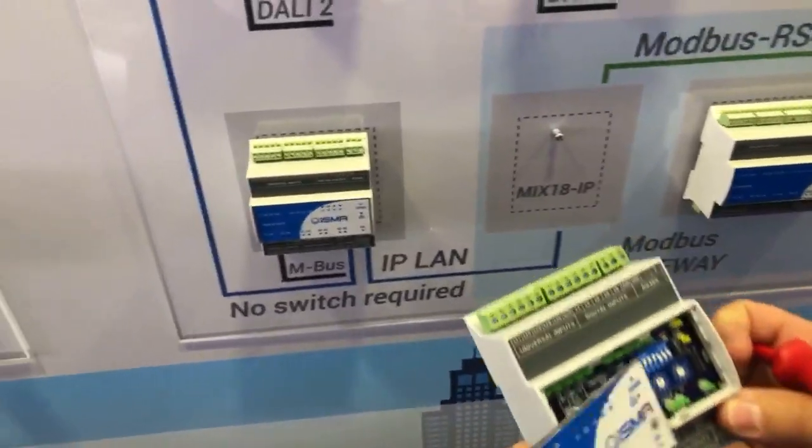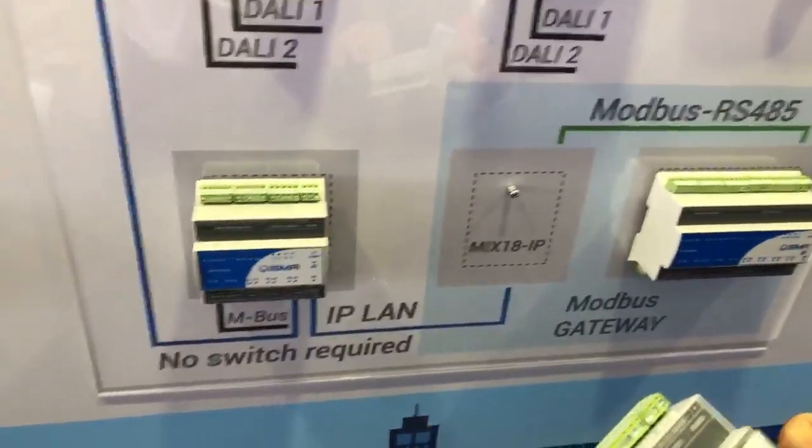As a distributor or integrator, you got to love that. You keep one of these on your truck, and you're good to go. Yeah, exactly. And this is our mixer.